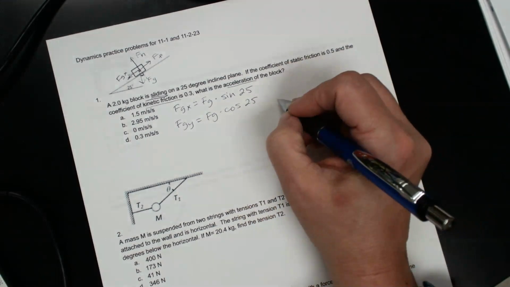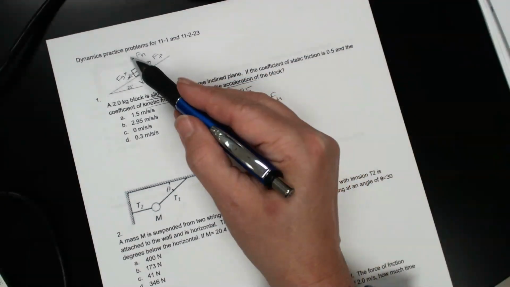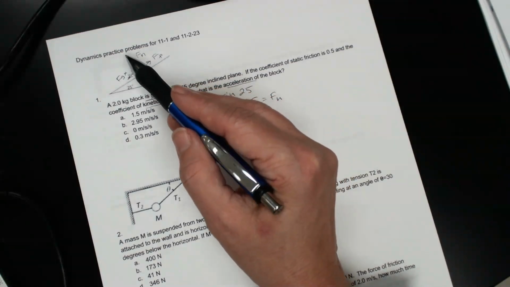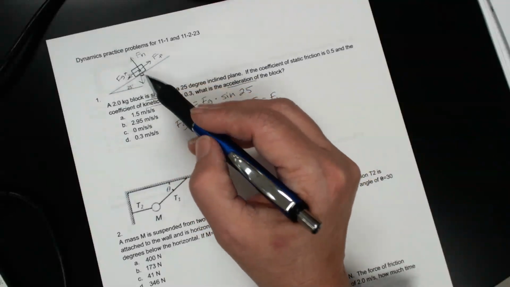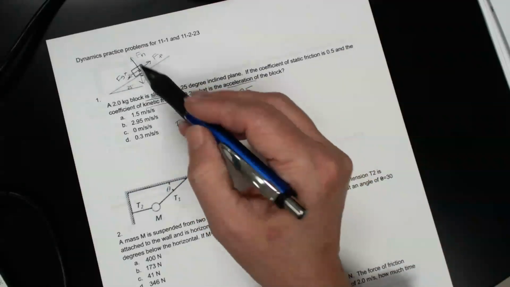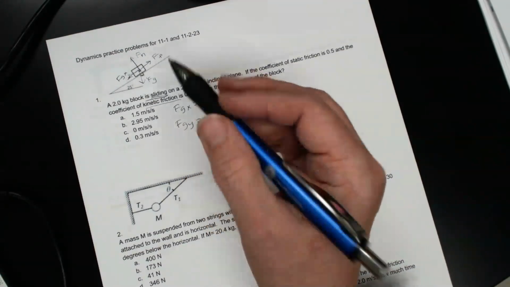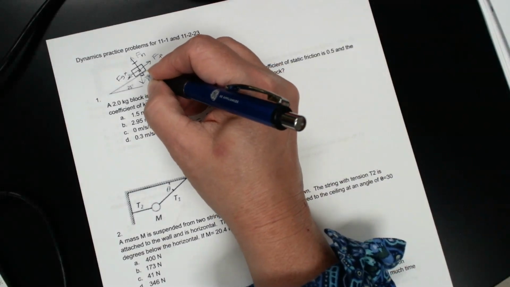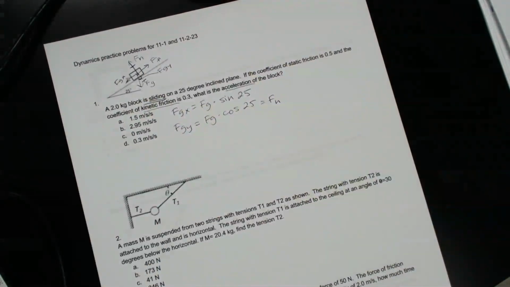And that is also equal to our normal force, because that's the force that offsets normal. Because remember, this is tilted. Like this is our x-axis, this is our y-axis. So in a y-axis perspective, my block's not moving up and down. It's balanced. So that means that normal and FGY are equal to each other, okay?